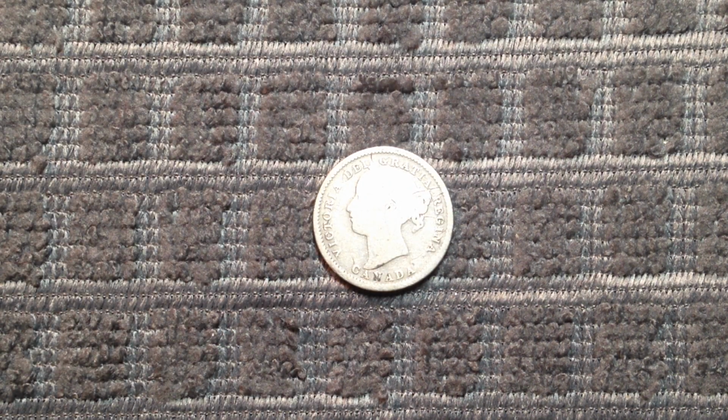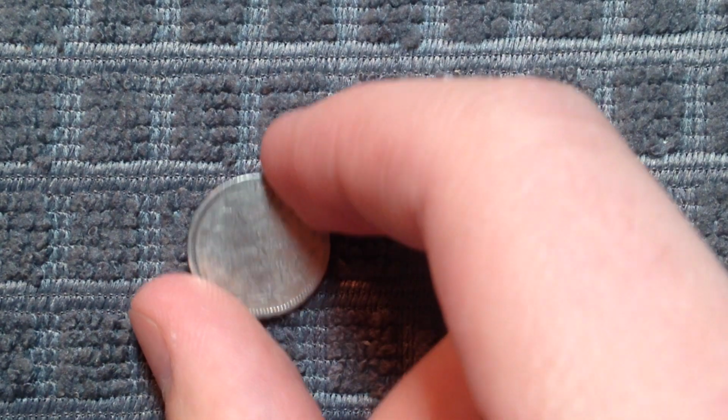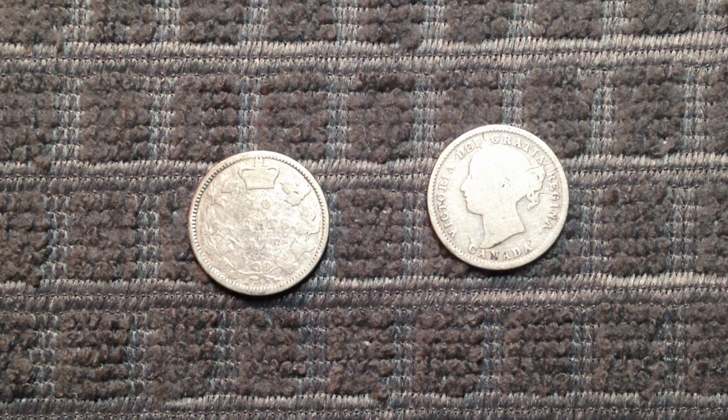Soon after Canadian Confederation in 1867, the Government of Canada began issuing 10-cent coins in 1870, which I have a very low-grade example of right here. Both the obverse and the reverse were identical to the 1858 issue, except for the date, and would not change until after Queen Victoria's death in 1901.